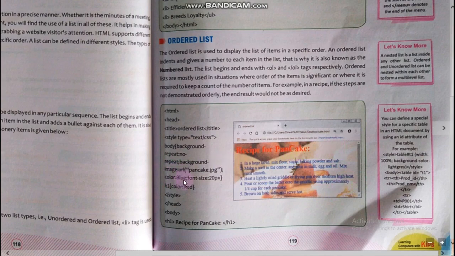Color attribute blue and font size 20 pixel. One more setting is done for the heading. For the color attribute, the value is red. Style is closed, head is closed, body started. H1 is given, so H1 will come with this specification, recipe for pancake. So it is coming in red color because in the head tag the color attribute is set to red.